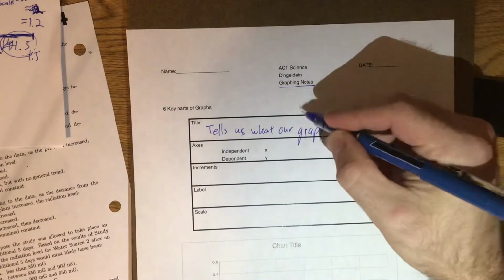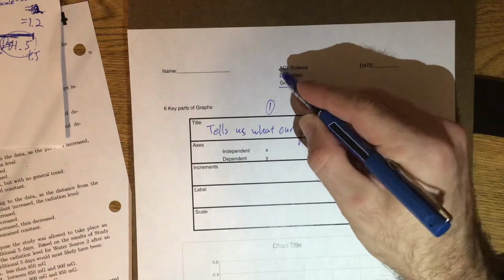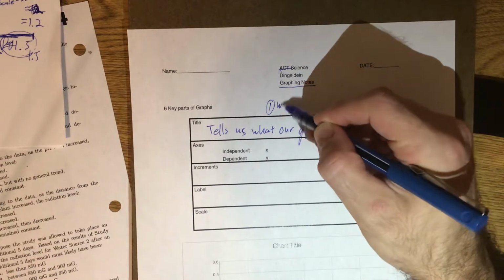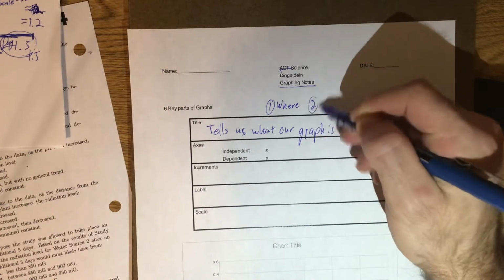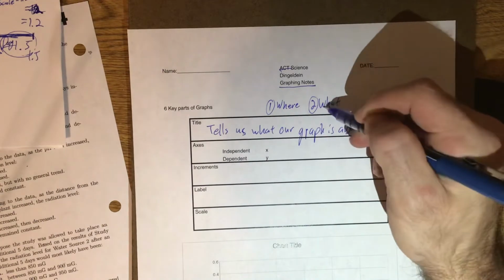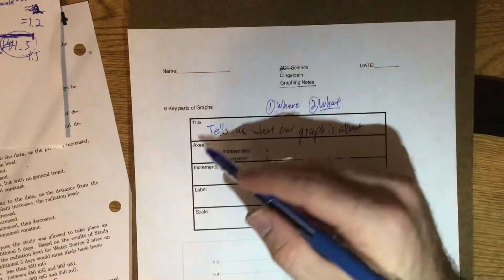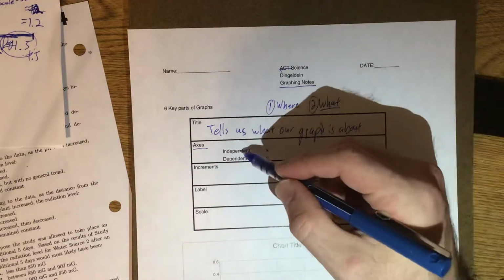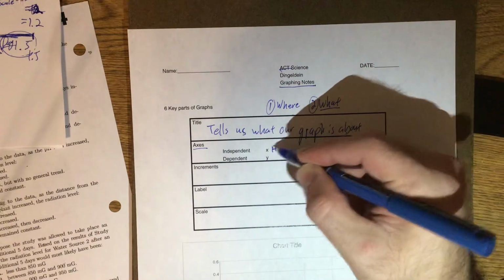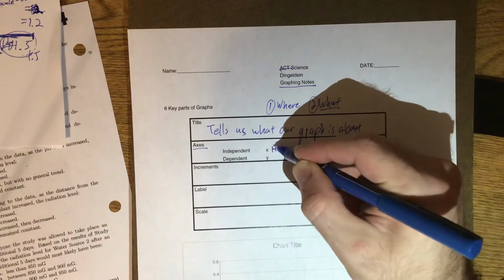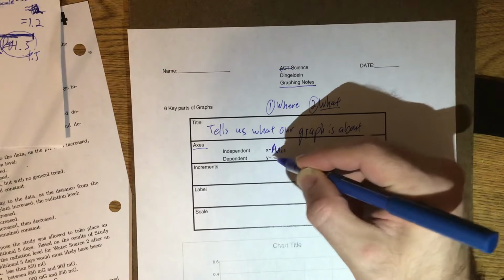Okay? And this, if you remember, is our first question that we always ask when we approach the ACT questions. This is not the where, but the what. Okay, this is one of our whats that we might be looking for. Another what would be the axes. The axes, there's the x-axis. Okay, let's just actually write x-axis and the y-axis.